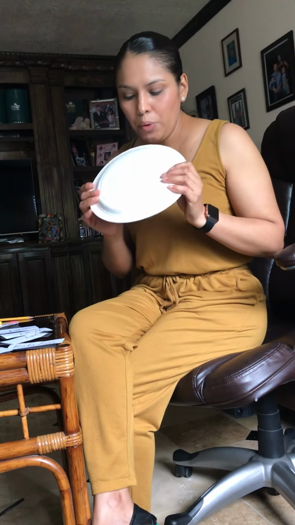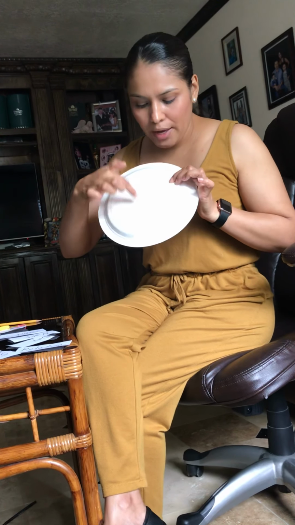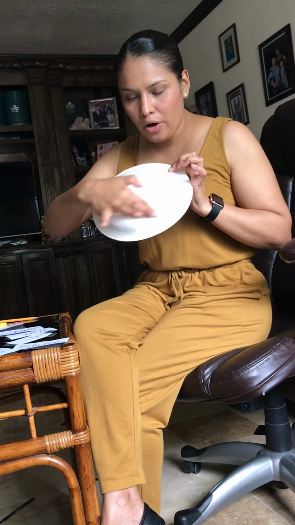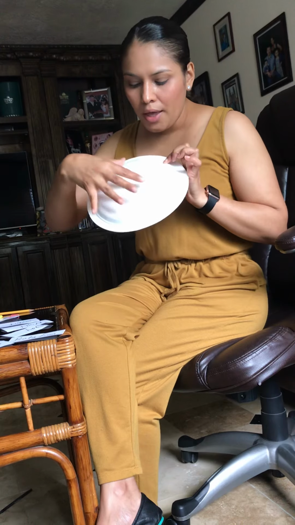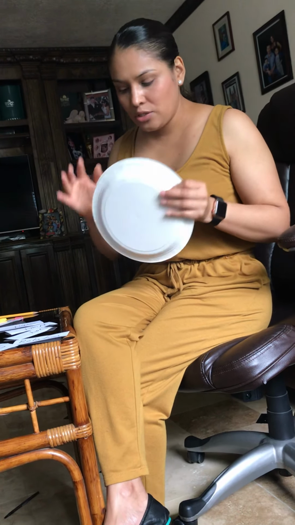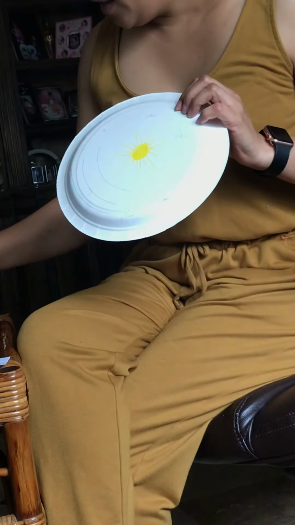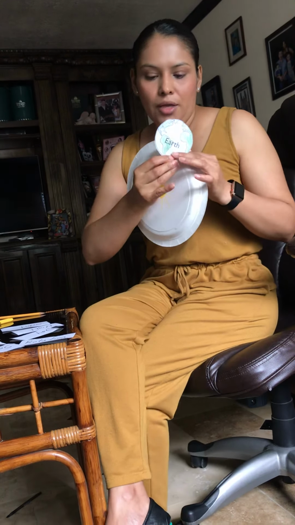And here I have a paper plate. All we want to do with this paper plate is draw a sun in the middle, some shiny rocks, we call them stars, on the outside, and some rocks, because that's what we saw in the infinite. In here I already have them drawn. So I have my planet Earth, and you want to do this.